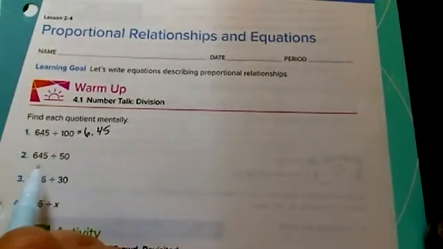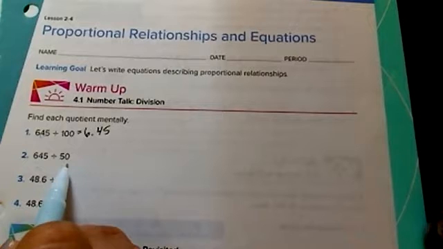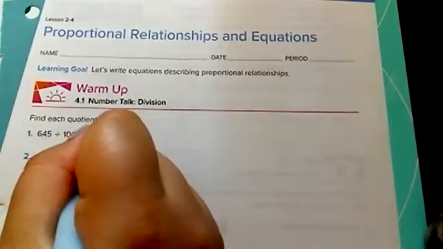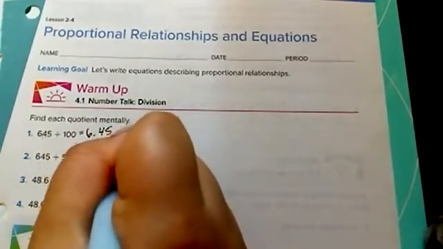Now our next one wants us to divide 645 by 50. So that's half as much as this. So we can actually just double this to find our answer here, and that would be 12.9.